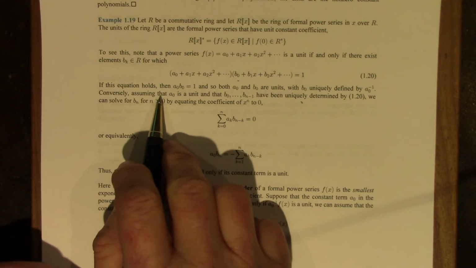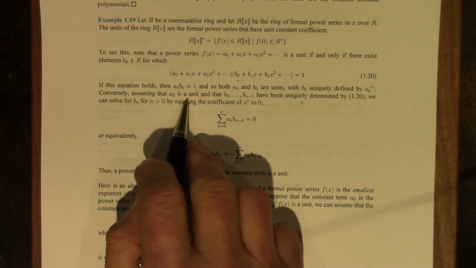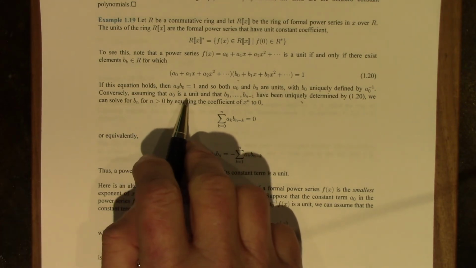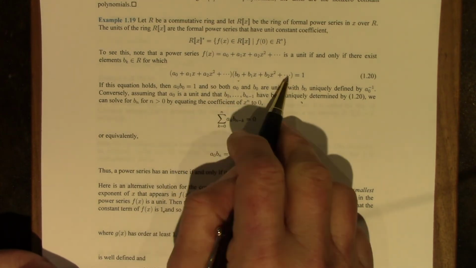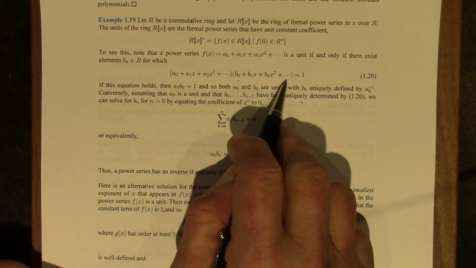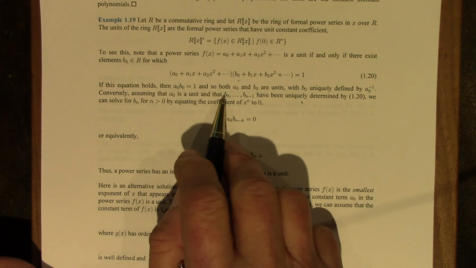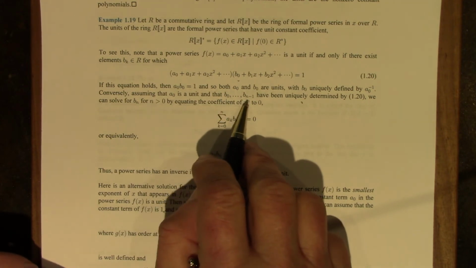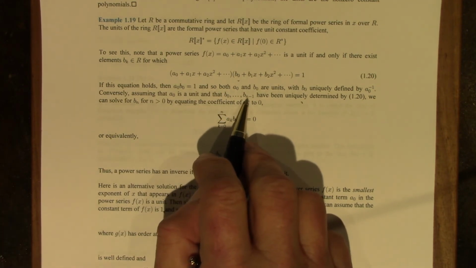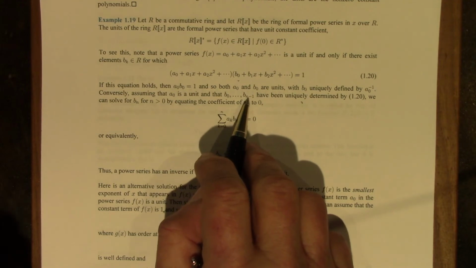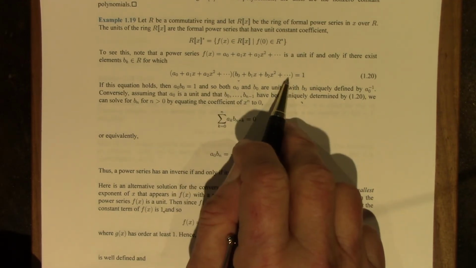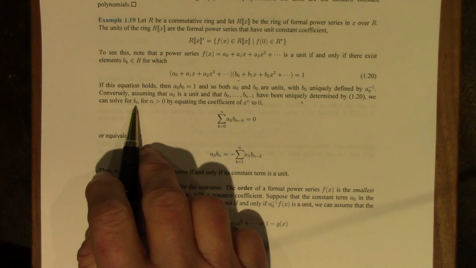Conversely, if A naught is a unit, then B naught would be uniquely determined by this equation as A naught inverse. And once B naught through B n minus 1 have been uniquely determined by this equation, then we can solve for B n.